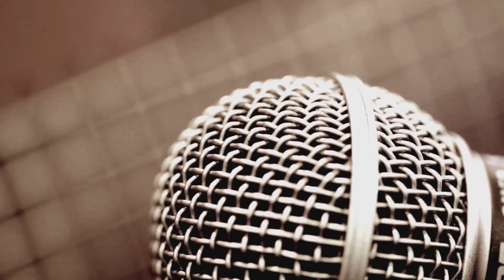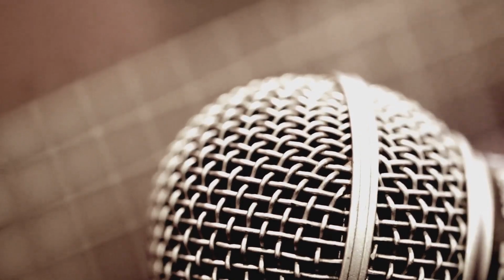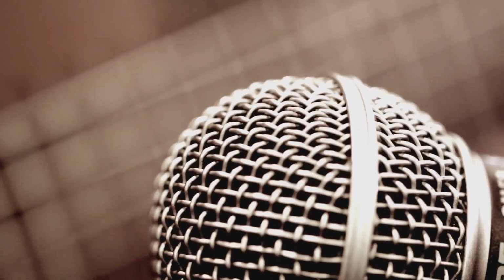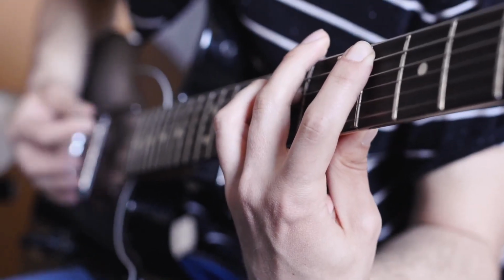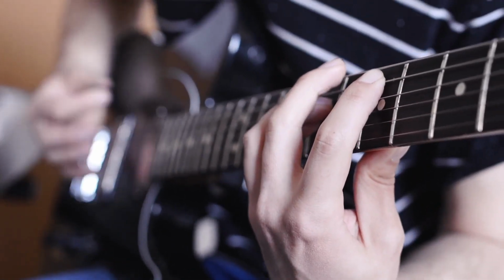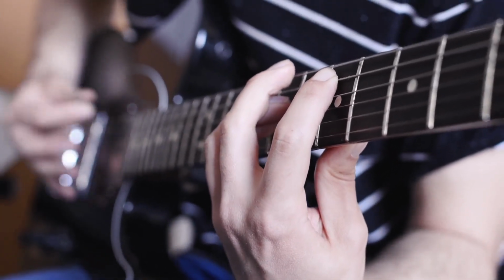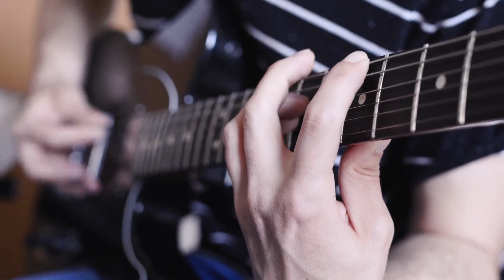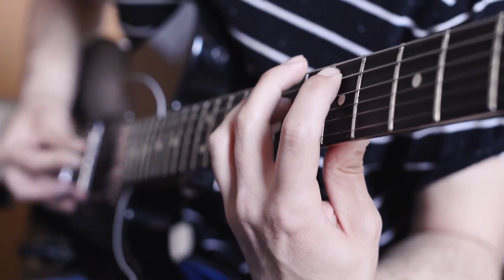This finger positioning is essential for building good habits and ensuring smooth transitions between notes. As you press down on each fret, make sure to apply enough pressure to produce a clear, ringing note without any buzzing. This will help you develop the right amount of finger strength and control.